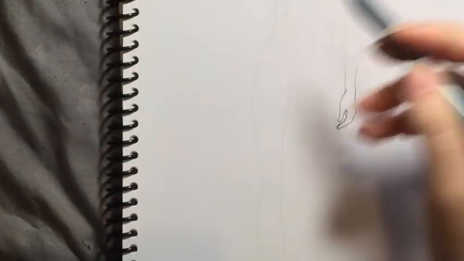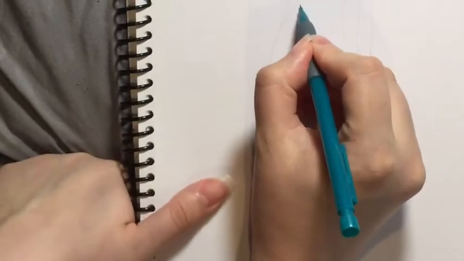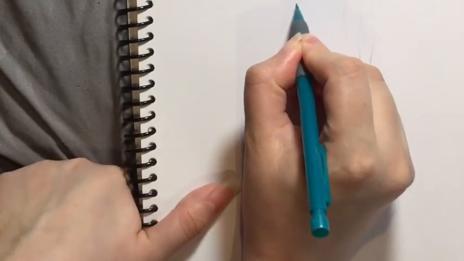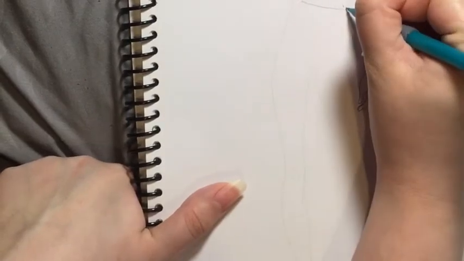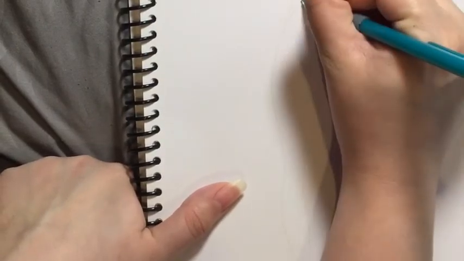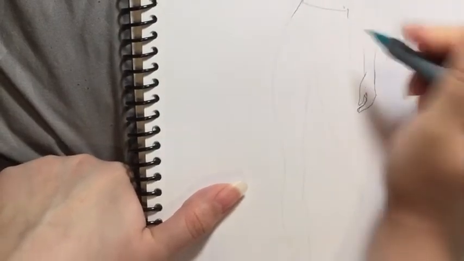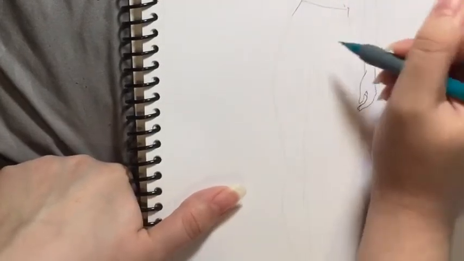Okay, so the first thing that we are going to tackle, just like we've been doing in our past two videos, is we're going to start at the waist. Okay, so I am just going to draw across my waistline, making sure to still keep my upside down L's going, right?